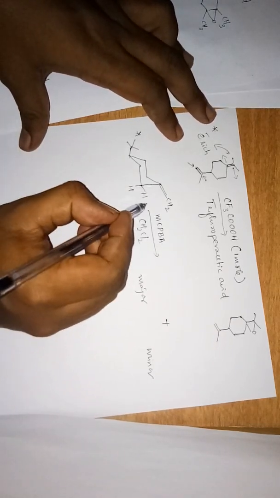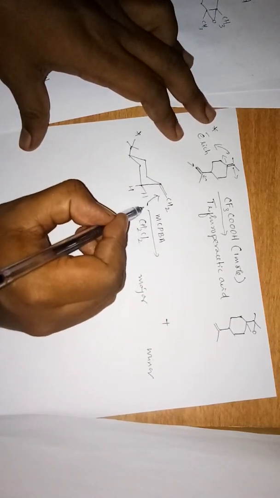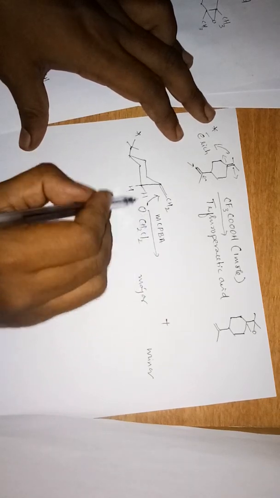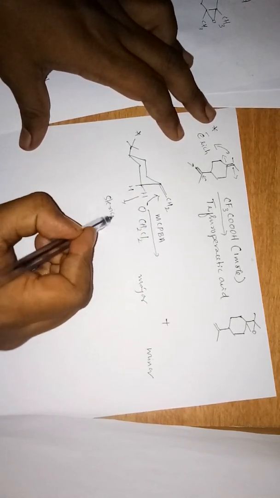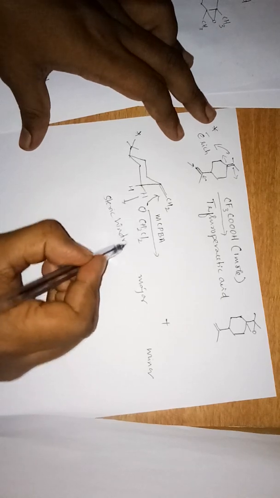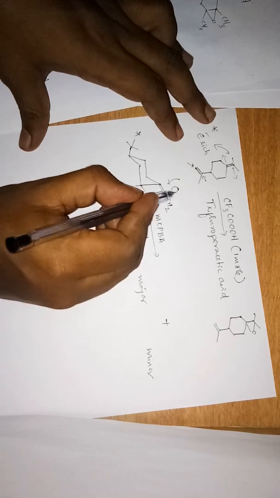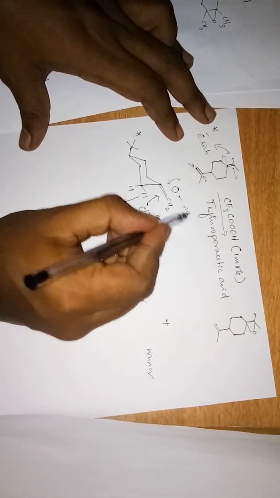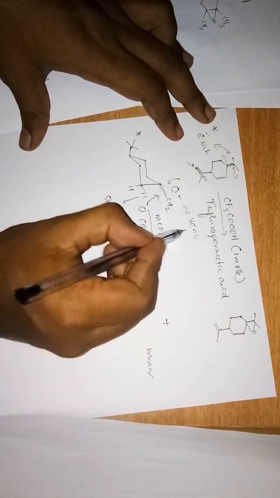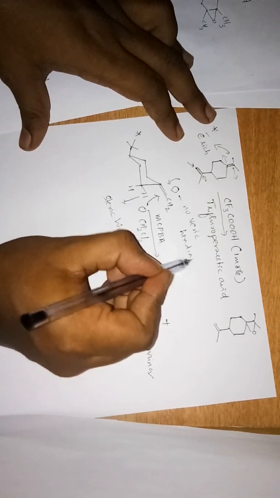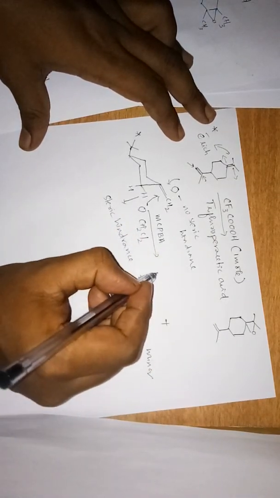The major product: we have hydrogens here. If the oxygen is inserted in this direction, steric hindrance will be created by this hydrogen. If it is delivered through this face above, there is no steric hindrance, so we will get two products.